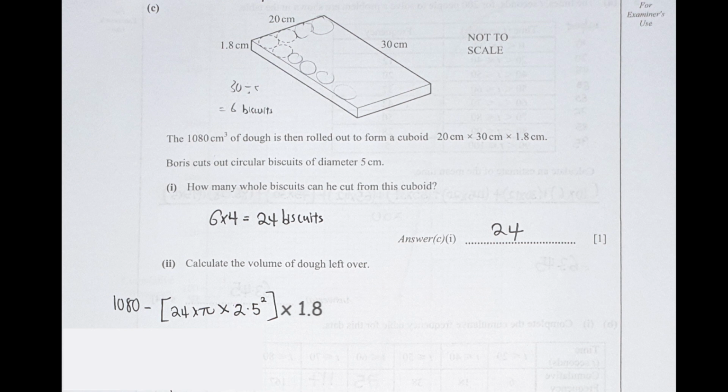For the next part, to calculate the volume of dough left over, it should be 1080 minus bracket 24 times pi times 2.5 square, and do take note that you're required to multiply the height, which is 1.8. Then you will get your final results.